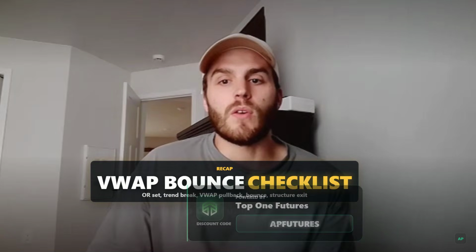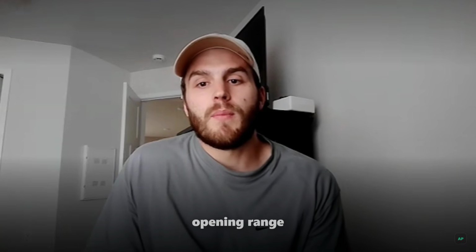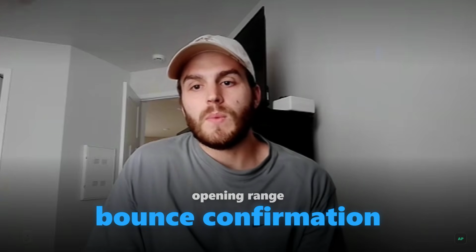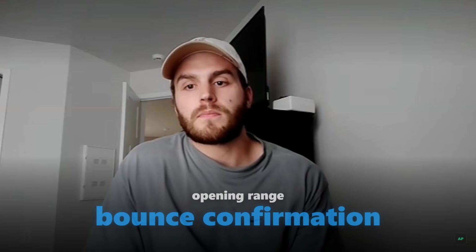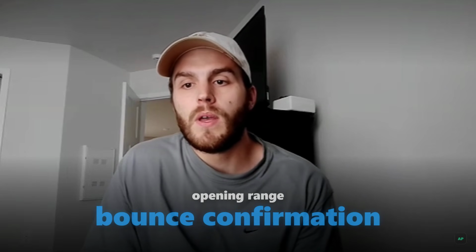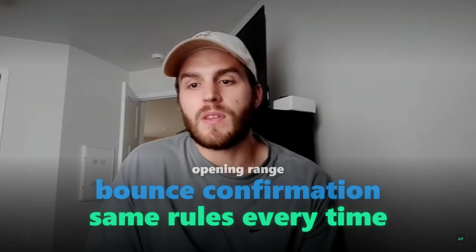So to recap, the bounce play. Wait for the opening range to set, break in the direction of trend, pull back to New York VWAP, wait for the bounce confirmation, target the structure high or low, stops at the structure low or high. Two examples, same setup, same rules every single time. This was a quick overview to get you familiar with the setup. A much more in-depth breakdown with even more live trade examples is coming in a future video.